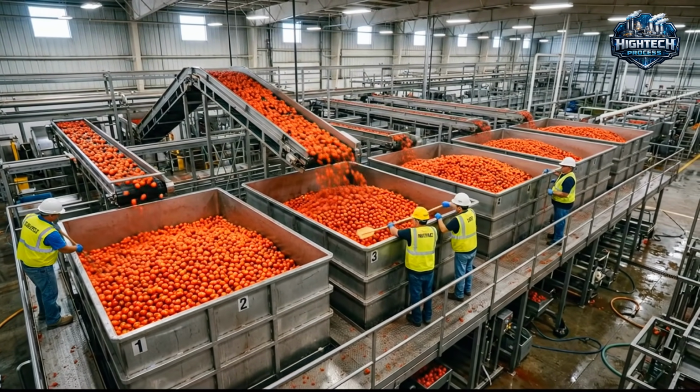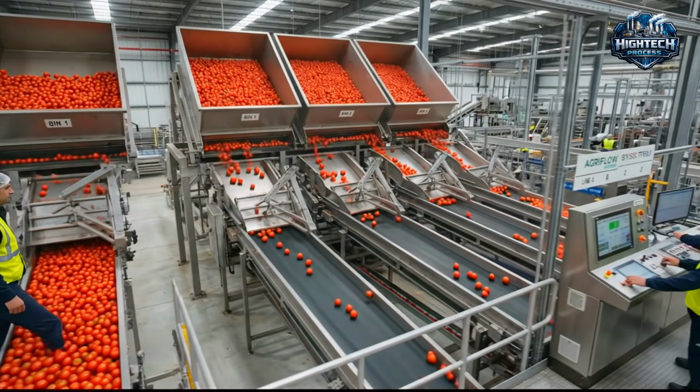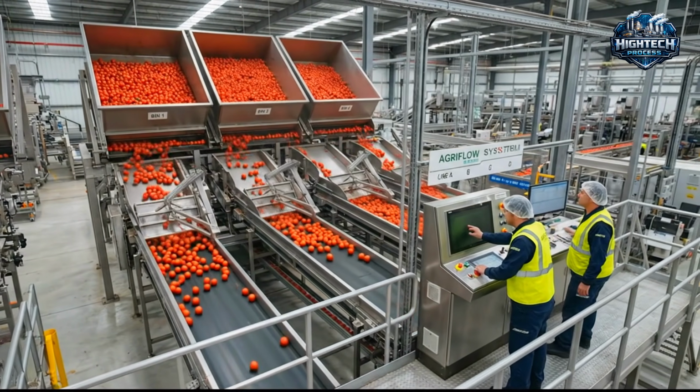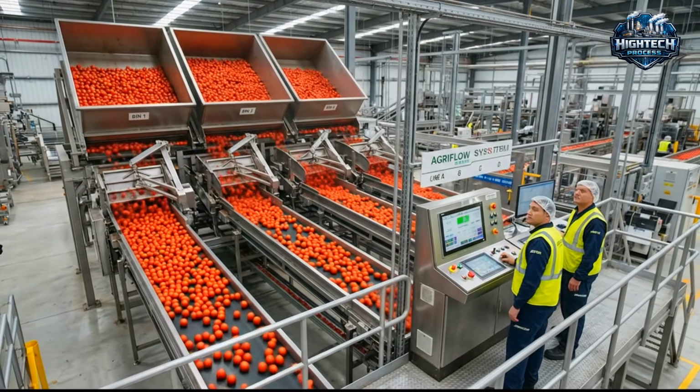Silo 2 is nearing capacity. Line 3 needs adjustment. Okay, I'm increasing the flow to bin 5. Monitor the sensors. Looks steady now.